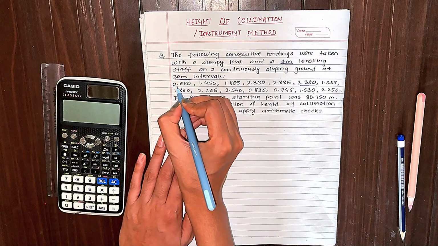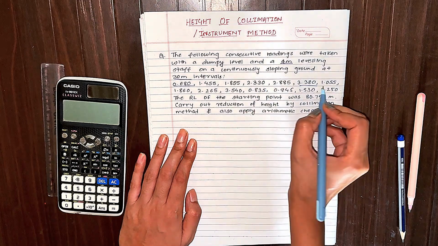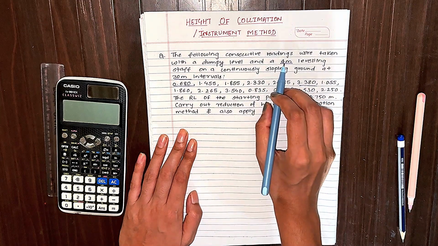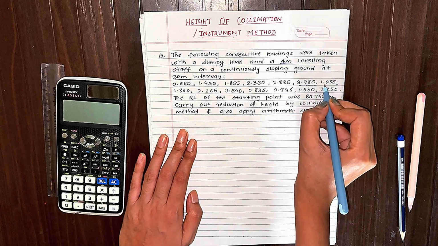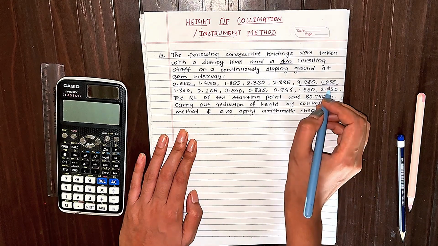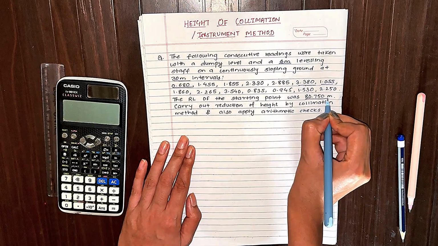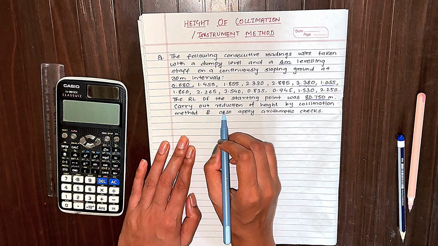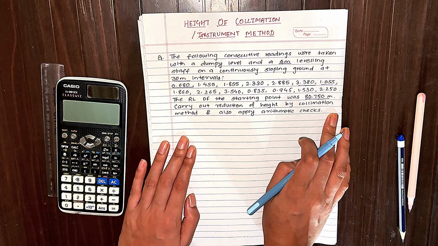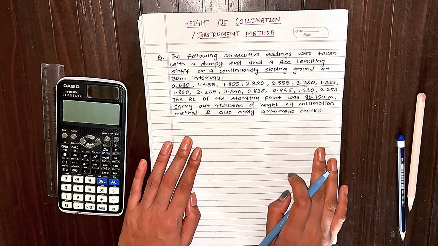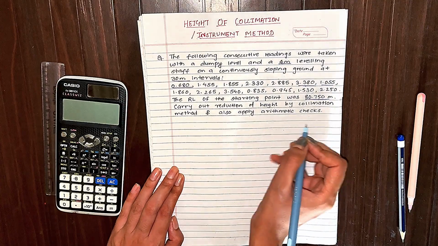So the first reading is always the back side, and the middle readings are the intermediate sides, and this last reading near to the 4 meter staff is the foresight here before changing the auto level, and this will be the back side again after changing the auto level. The RL of the starting point is 80.750 meter, and we have to carry out reduction of height by collimation method and also apply the arithmetic check. We will calculate the RL at the different levels here, and then we will apply the arithmetic check for the height of the collimation method.